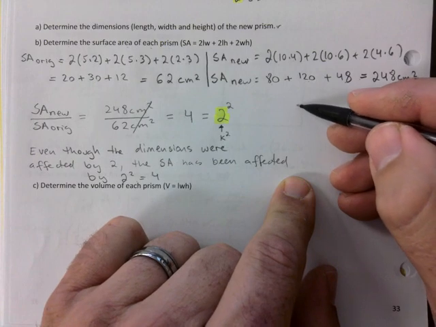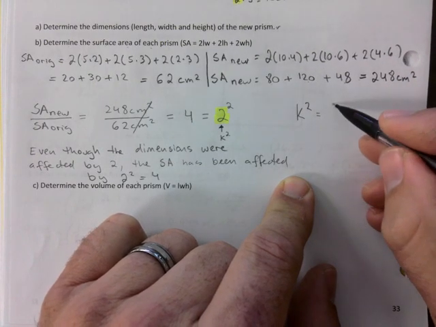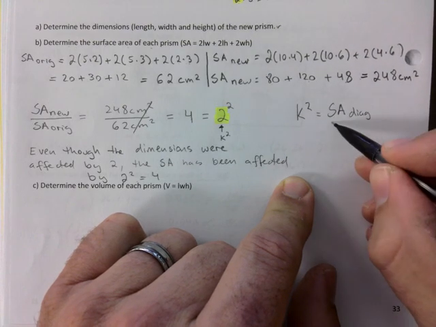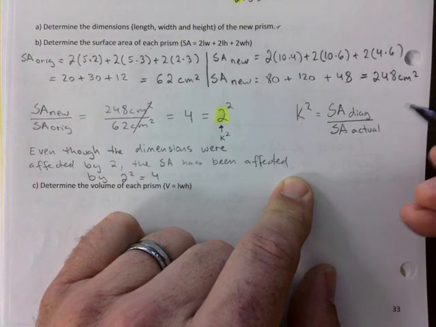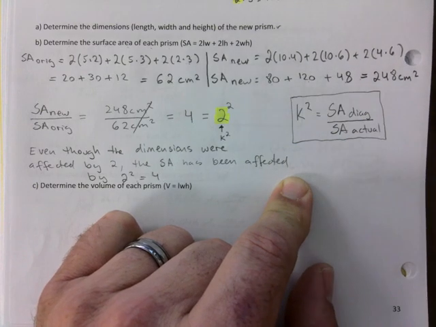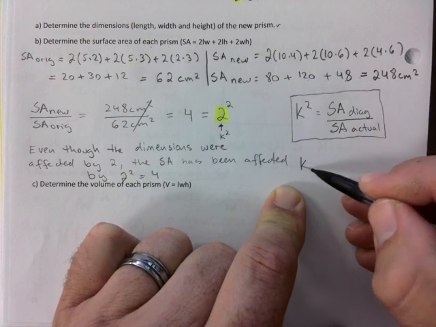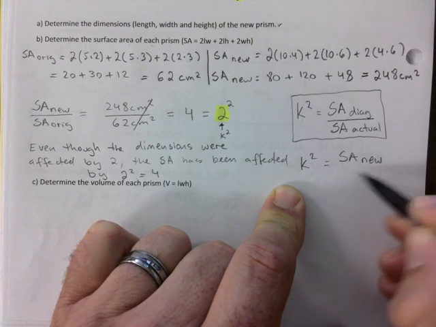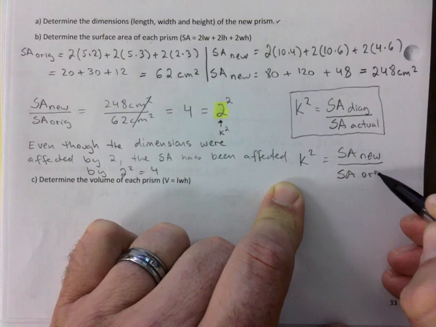I'm going to say that k squared is surface area of diagram over surface area of actual. That's one of them. And an alternative version of this, it's just an alternative, is surface area of new over surface area of original.